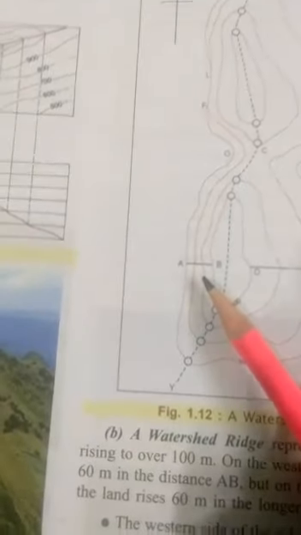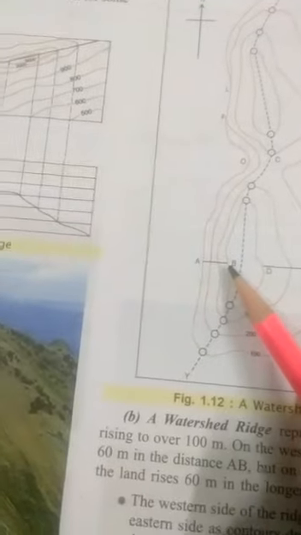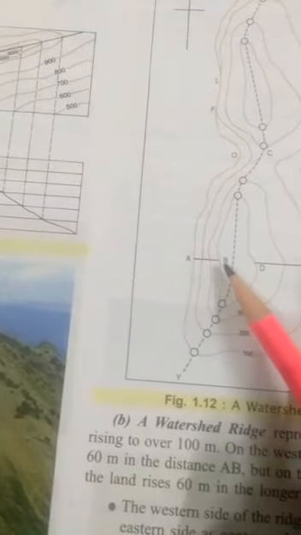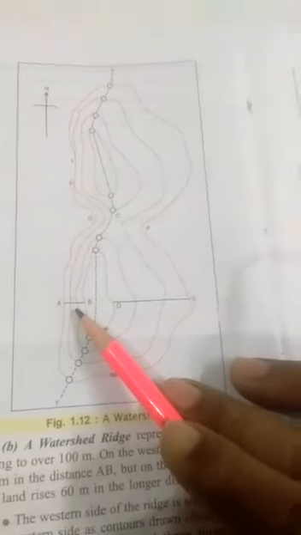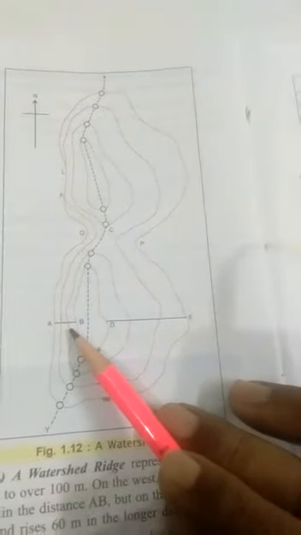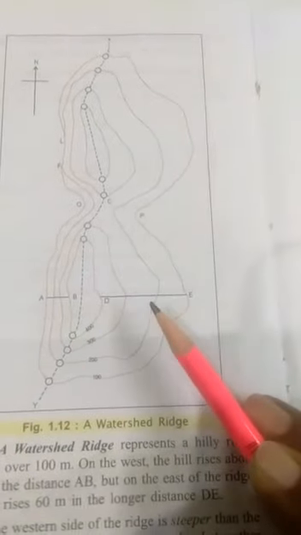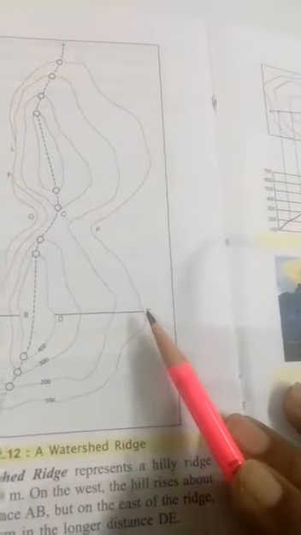You have to know that where the spacing is closer, they indicate the steep slope, which is also called scarp slope. On the other hand, the contours which appear further apart indicate the dip slope.